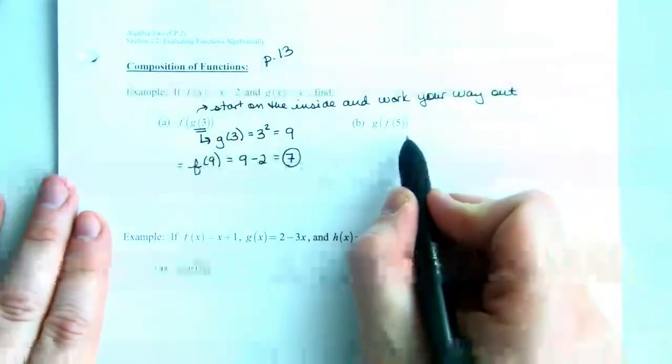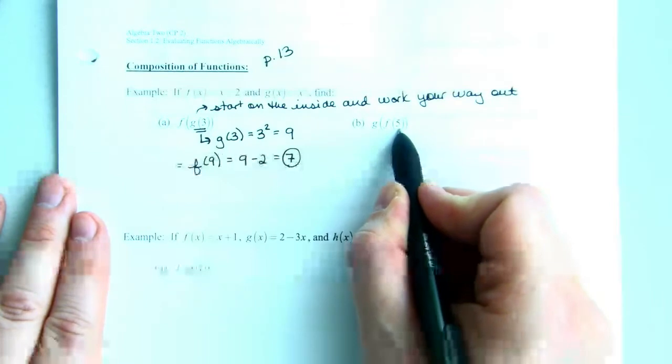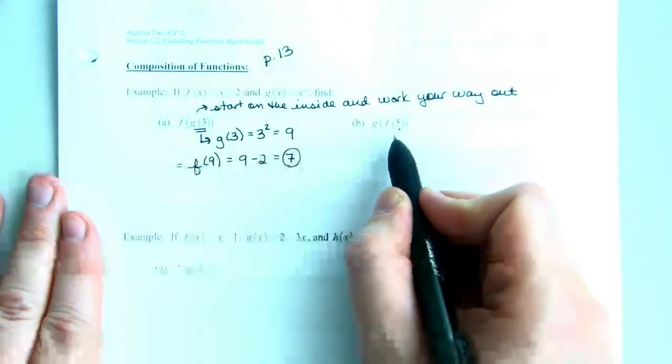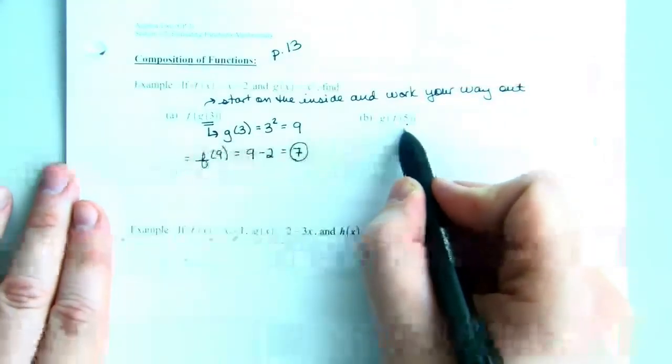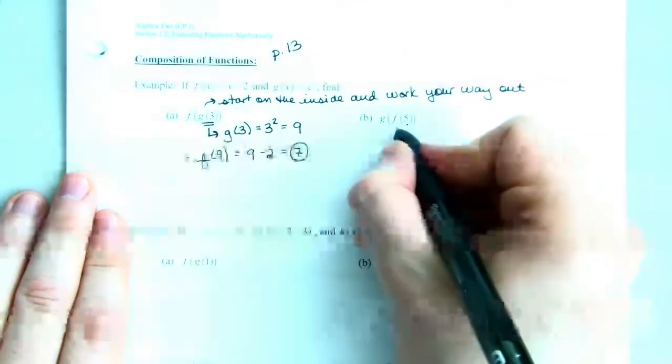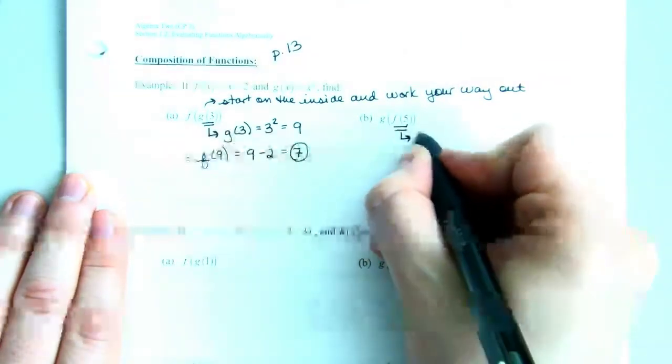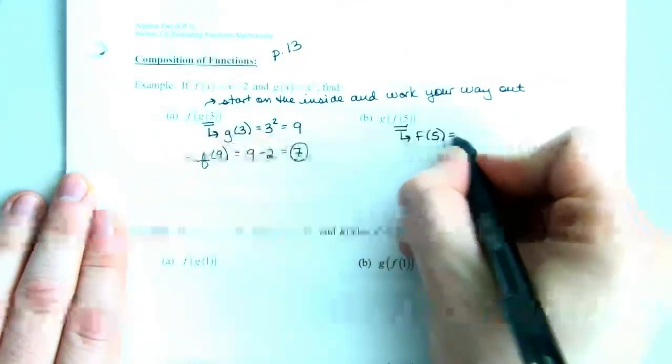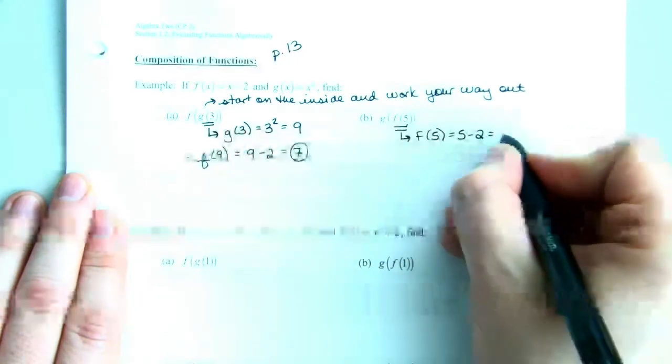Let's take a look at letter B. I'm going to start with that 5. Now, what should I plug that 5 into? The f function or the g function? I think I should plug 5 into the f function. F of 5 is going to equal 5 minus 2, which equals 3.